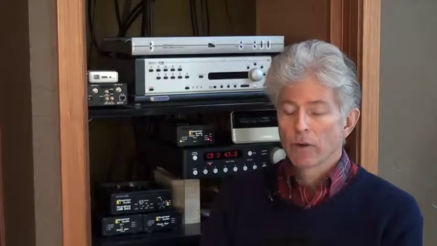Jitter, for those that don't understand, jitter is the inaccuracy of the timing of the digital data. In order for the D-to-A converter to convert digital to analog, there are really two aspects. There's the data, or the ones and zeros that make up the actual data, and then there's the timing of that data as it is presented to the D-to-A, and both of those are equally as important. You don't want data errors, you don't want timing errors. So jitter is really timing error.